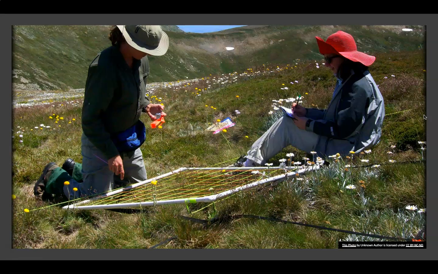Now, it can be used to count individual flowers, like these individual flowers here in this case, or it might be used to give an estimate of the amount of grass cover. So rather than counting the individual blades, we might say there's 80% grass cover in that quadrat. And if we do enough of these quadrats, we can get a good sample of what that whole area is likely to be.